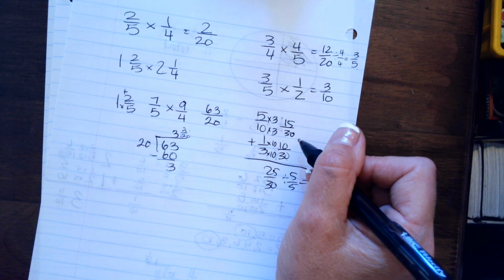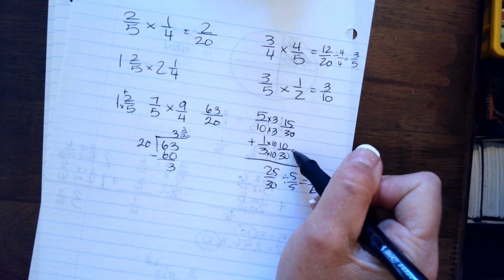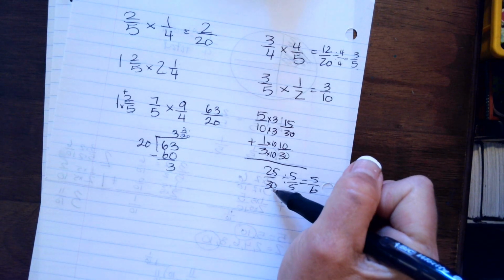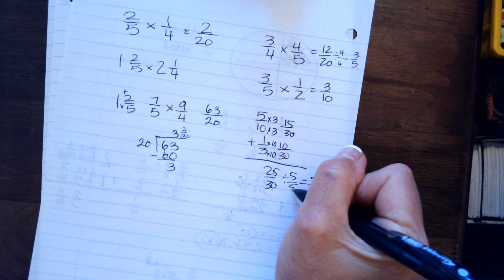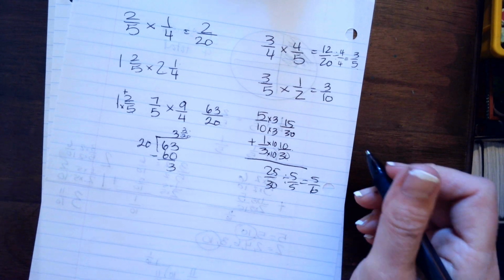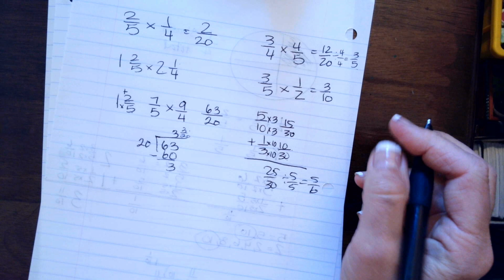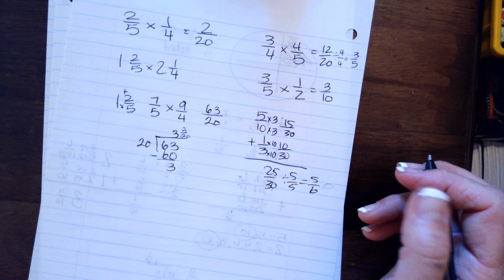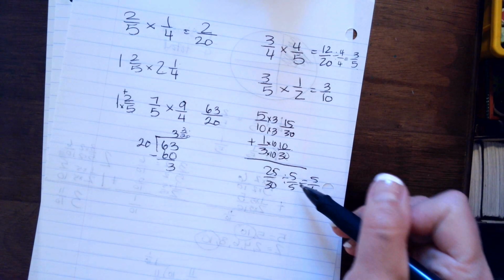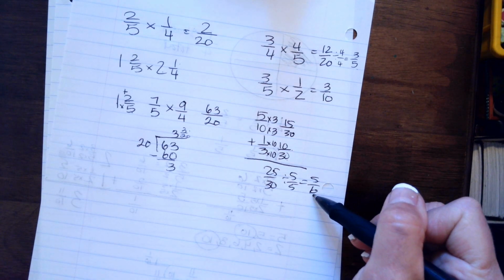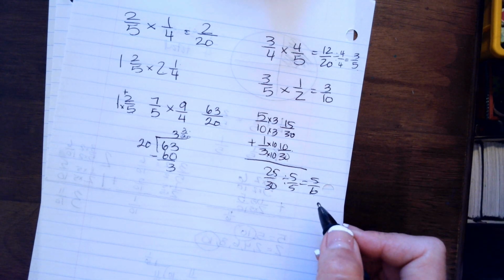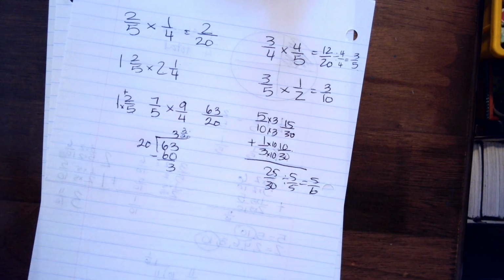Okay. So then I have 15 plus 10 is 25 over 30. And then I divide that by 5 because that's my common number to simplify it. And all of our fractions always have to be simplified. So 25 divided by 5 is 5. And 30 divided by 5 is 6. Let me give you a couple more of those, honey.